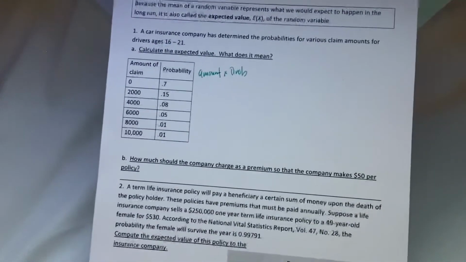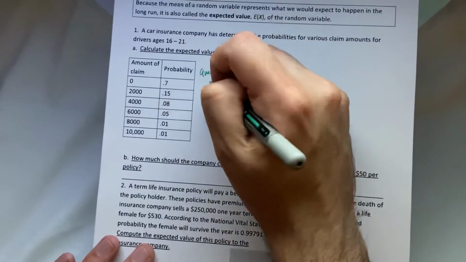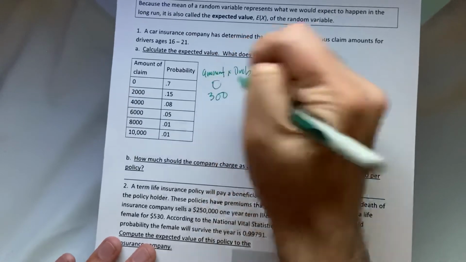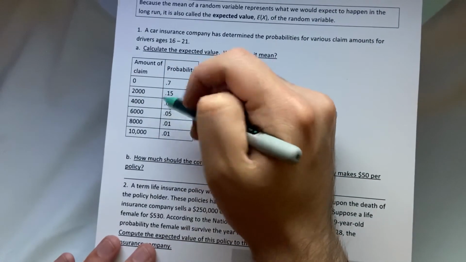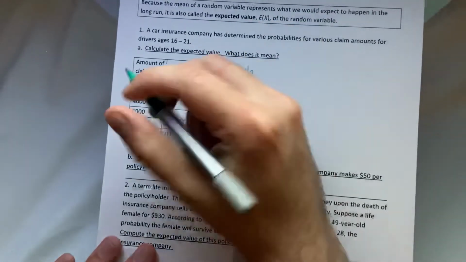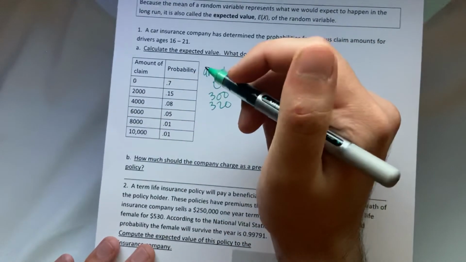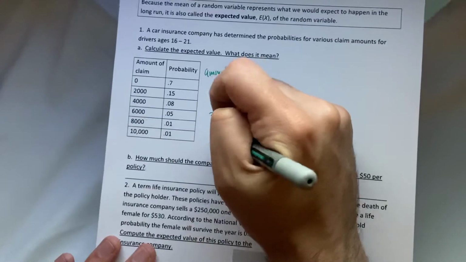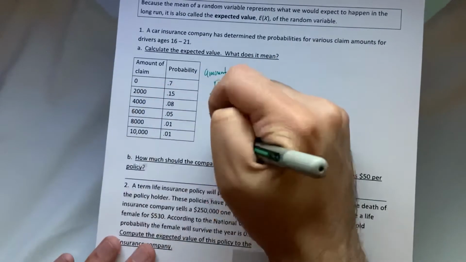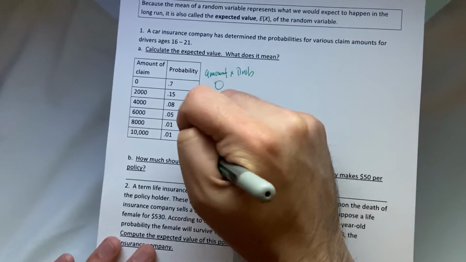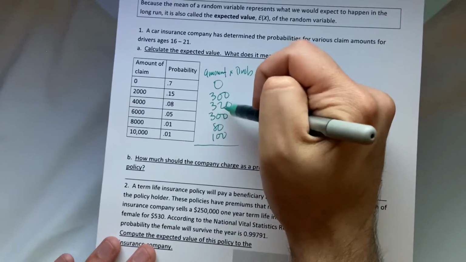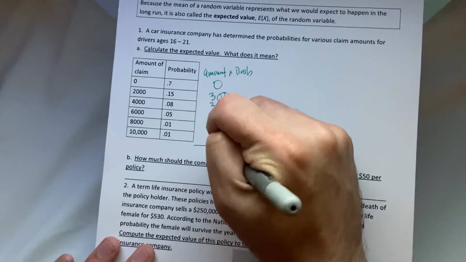So calculate the expected value. 0 times anything is 0. 2,000 times 0.15 is 300. 4,000 times 0.08, 320. 6,000 times 0.05, 300. 8,000 times 0.01 is 80. 10,000 times 0.01 is 100. When you add all these together, you get 1,100.